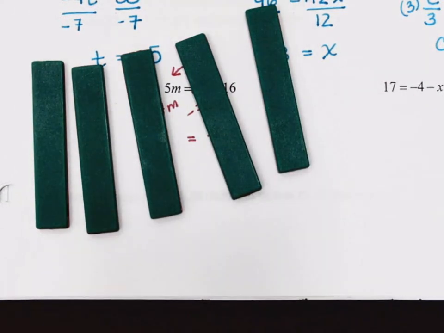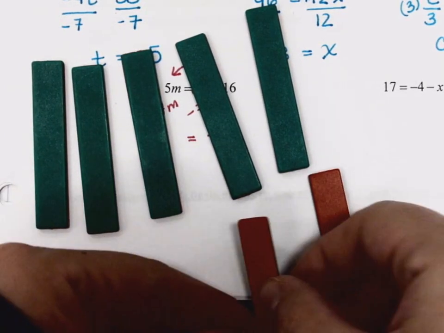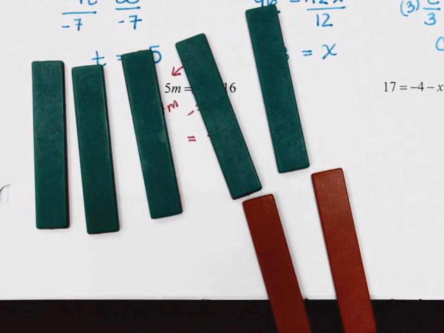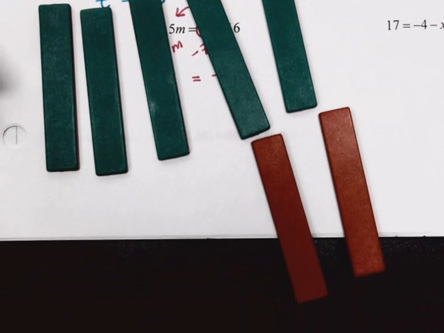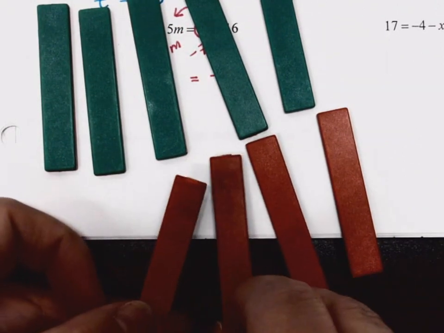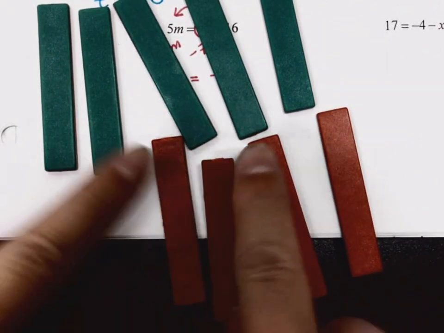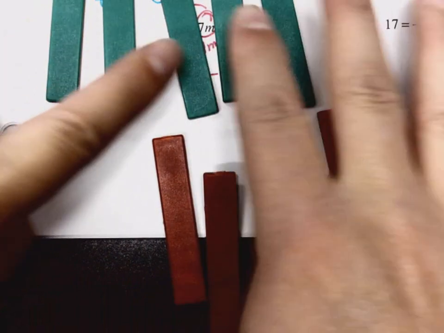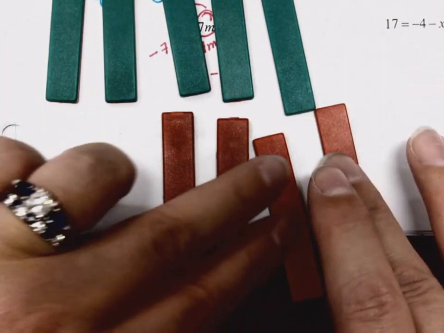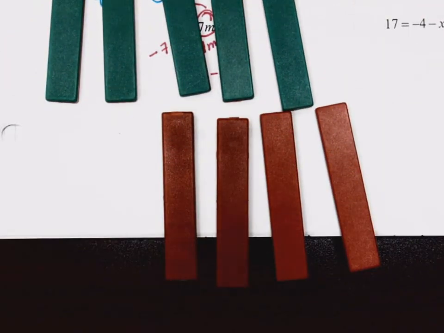And I'm going to combine it with 7 negative. Kind of all over the place. Kind of falling off here. I need 3.